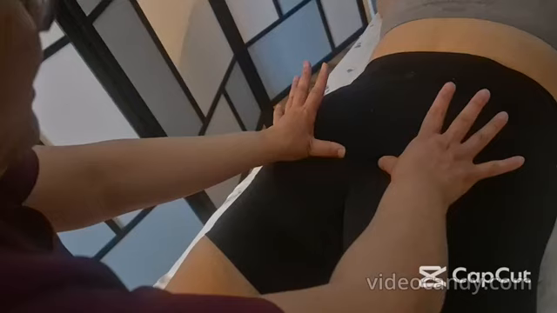Now a special test. For this treatment, the special test is the active straight leg raise test.